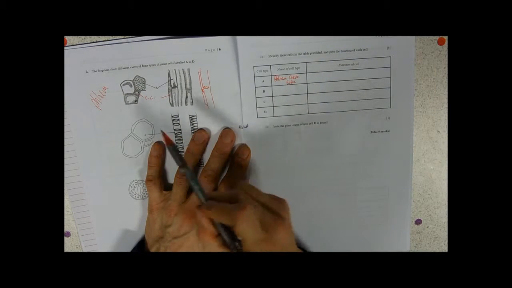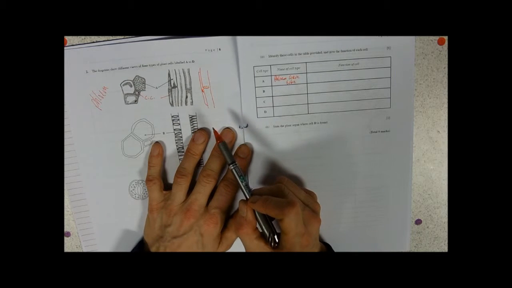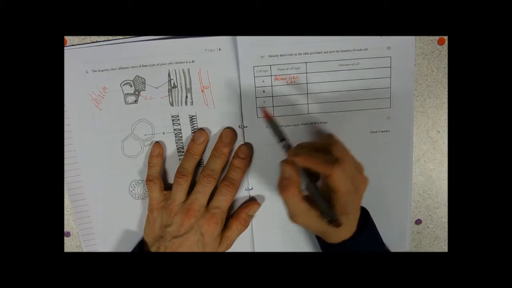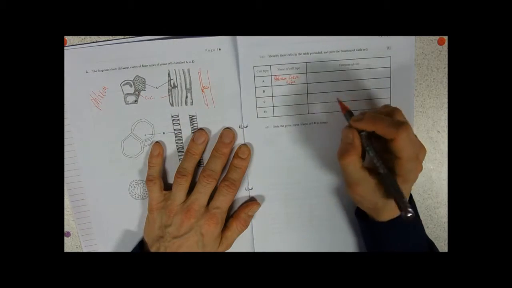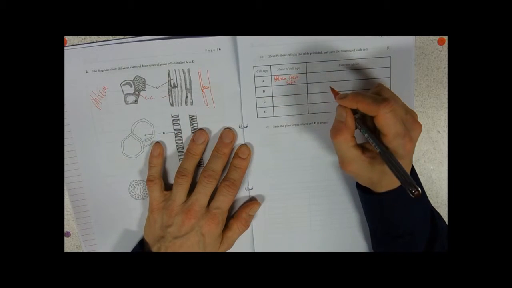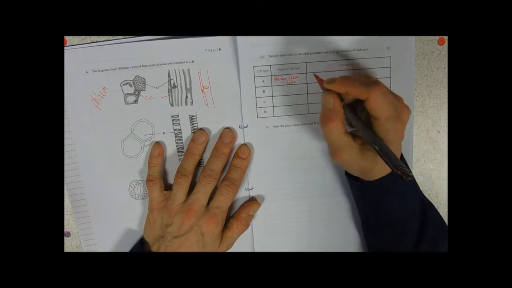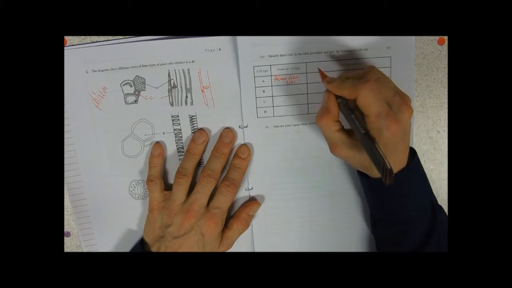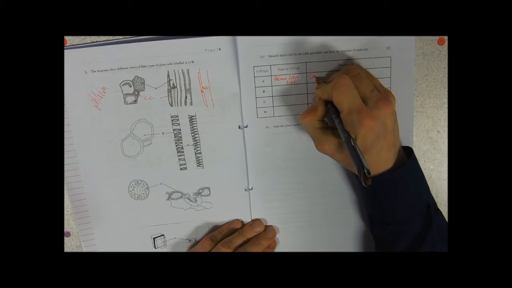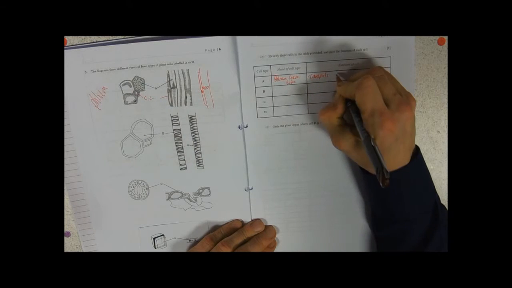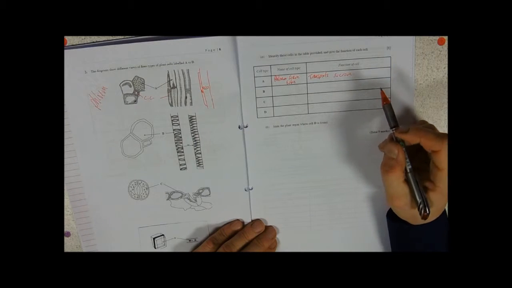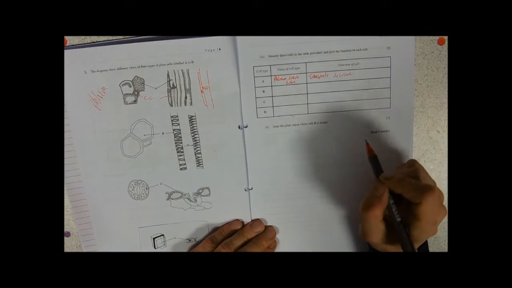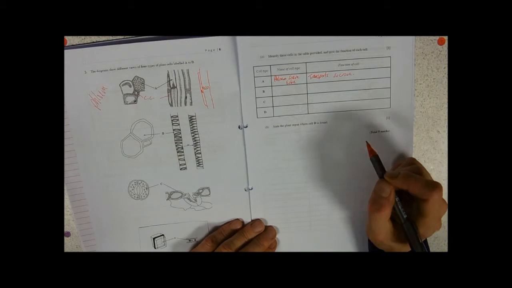Quite a few people said it was a companion cell or got it confused with xylem. That's just revision that you need to do. The function is, what does it actually transport? So it transports sucrose, or the products made in photosynthesis. You could have said carbohydrate or something like that, but sucrose is the best answer because it's the actual sugar.